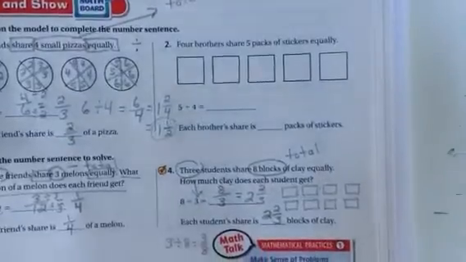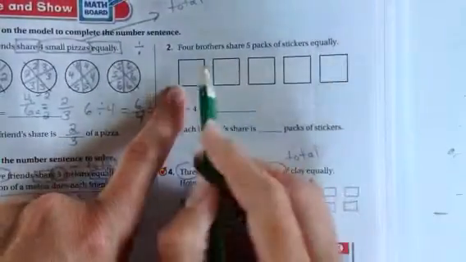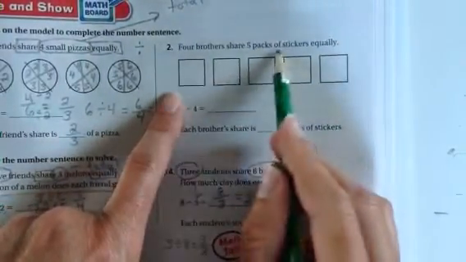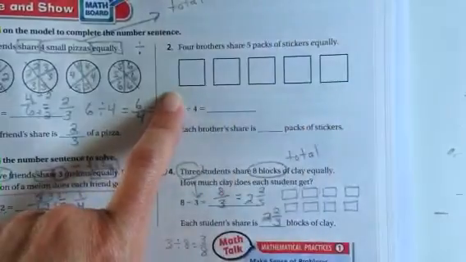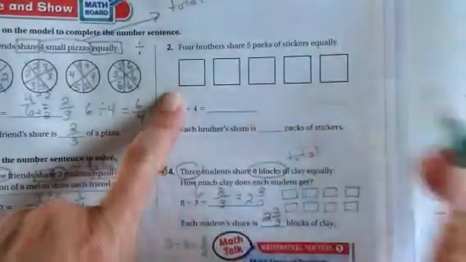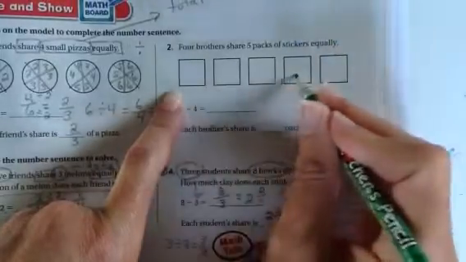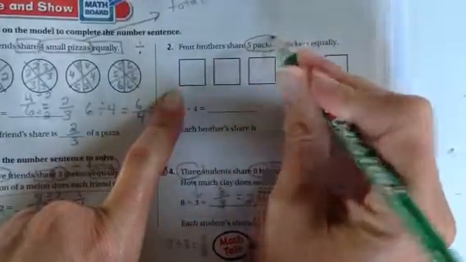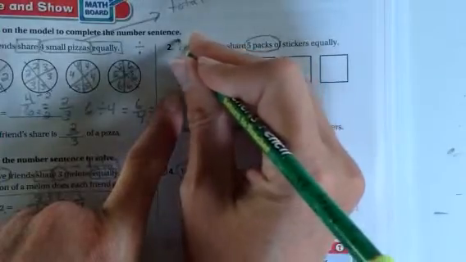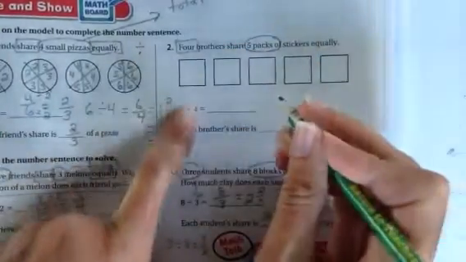We'll go ahead and do the model. One more model up here. 4 brothers share 5 packs of stickers equally. Lots of sharing among friends and brothers. So, they have our 5 squares to represent our 5 packs that's being shared among 4 brothers. So we're going to be splitting these blocks into fourths.